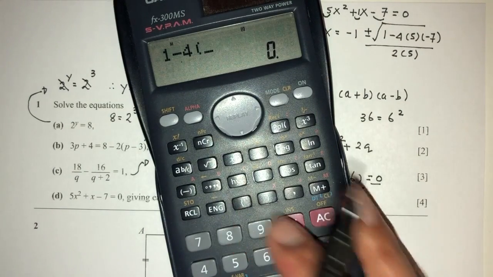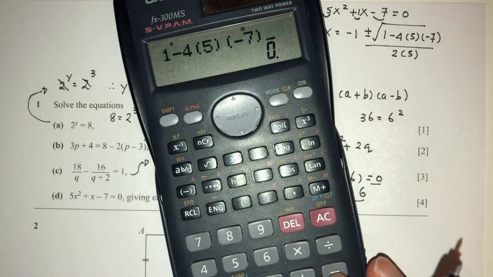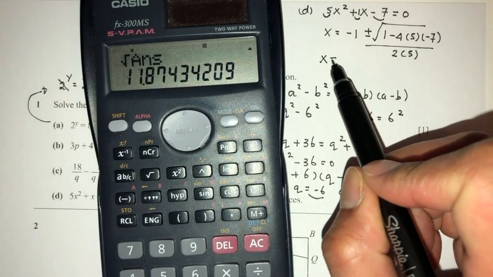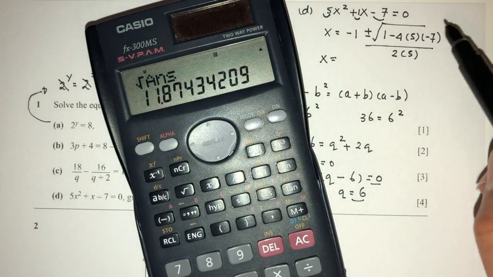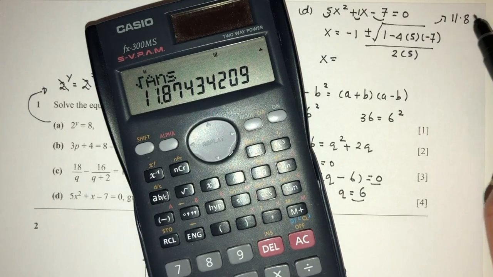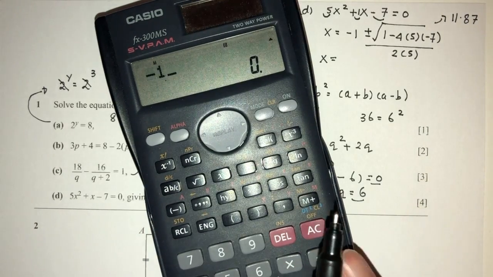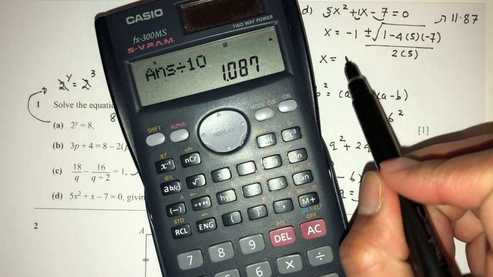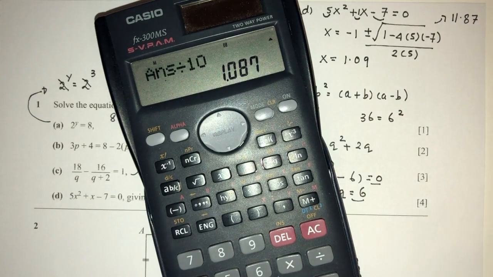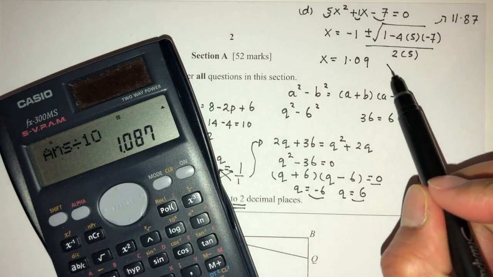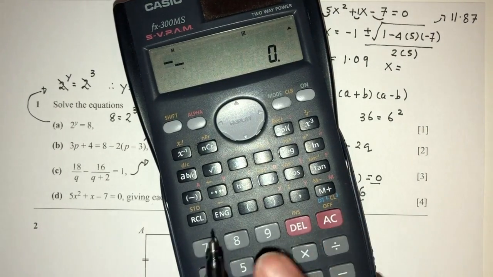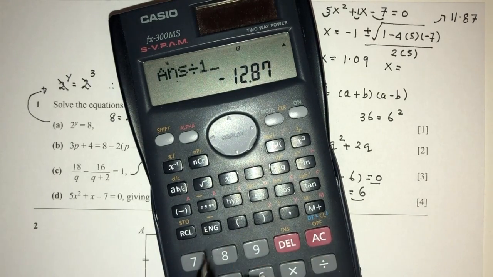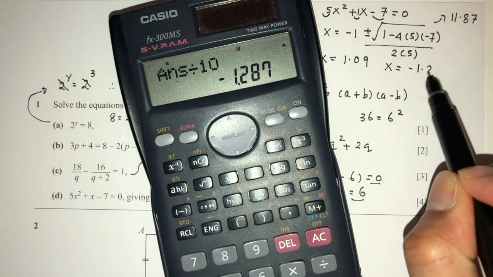Let's replace the values and see what we have. So 1 minus 4 times 5 times minus 7. Root of that will be this value. So for the first value, I can have minus 1 plus 11.87 divided by 10. That will be 1.09, correct to 2 decimal places. Now the other value could be minus 1 minus 11.87 divided by 10. That will be minus 1.29.